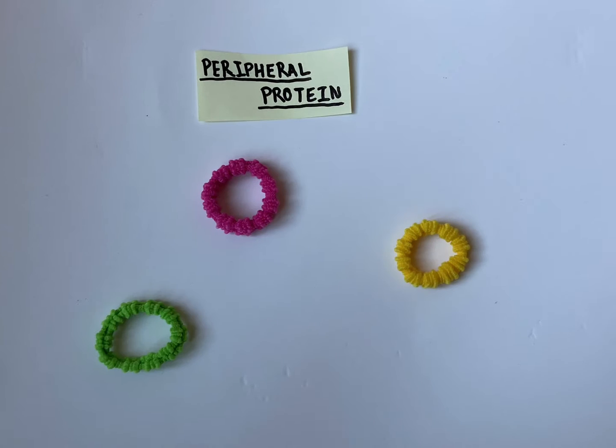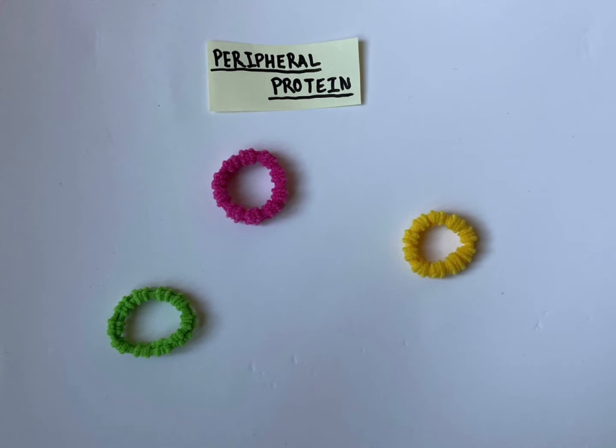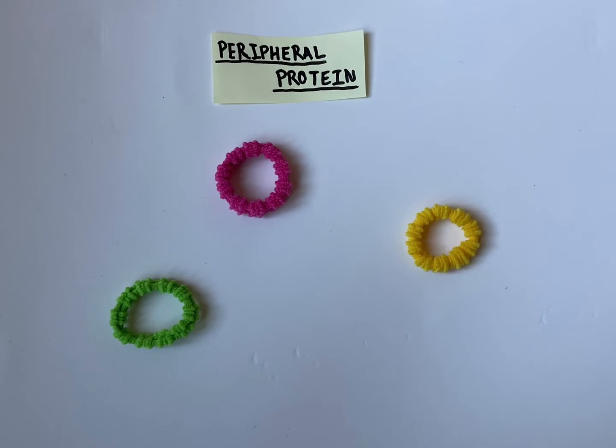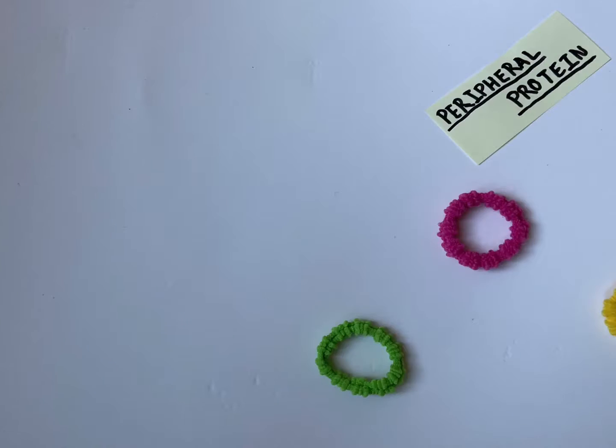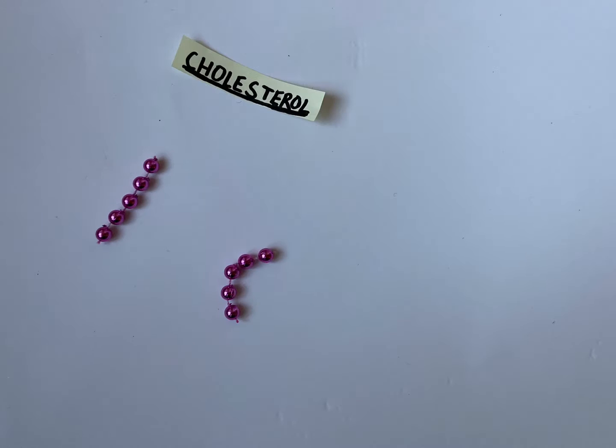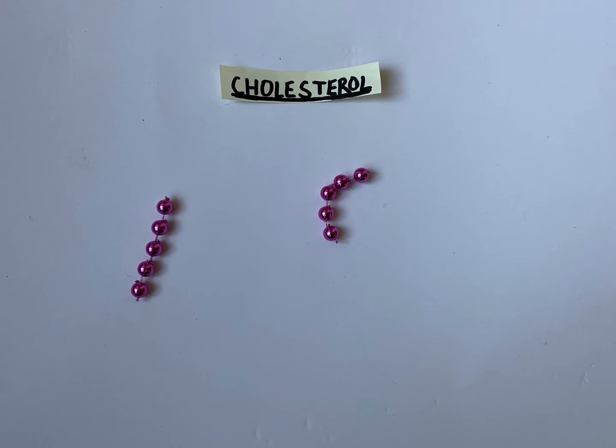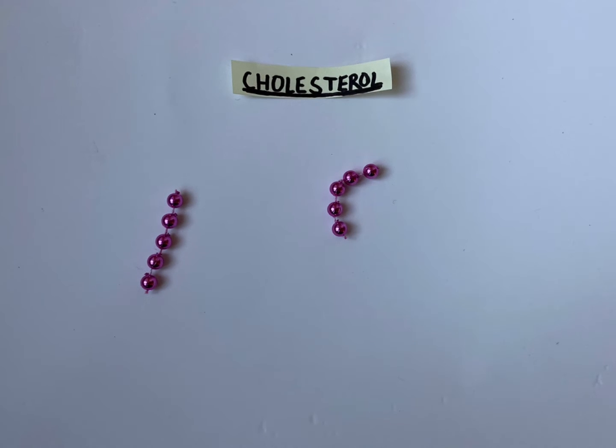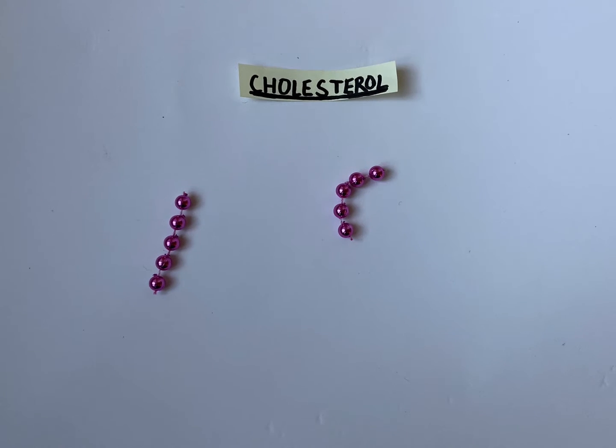Next are the peripheral proteins, which form temporary bonds with the cell membrane, allowing them to detach and reattach at specific times with specific signals. Next is the cholesterol, which has a role in the membrane fluidity, but its most important function is reducing the permeability of the cell membrane. Keep in mind, cholesterol is only present in animal cells.